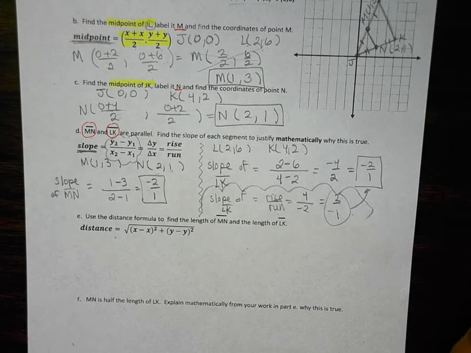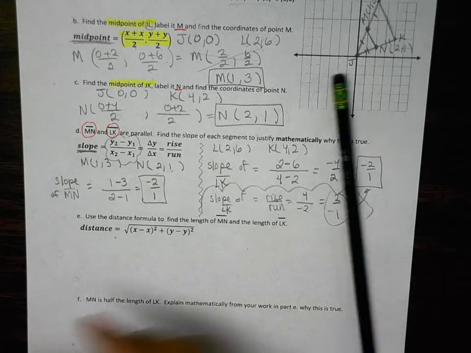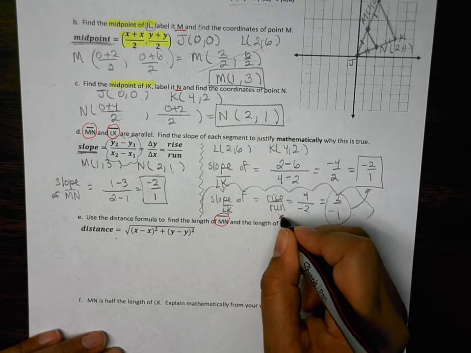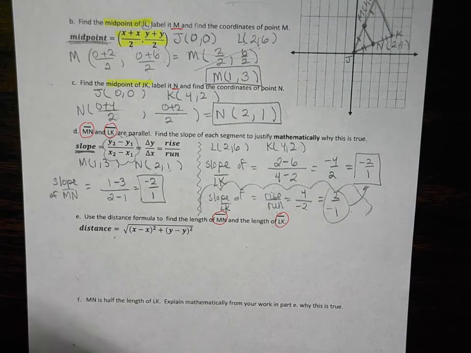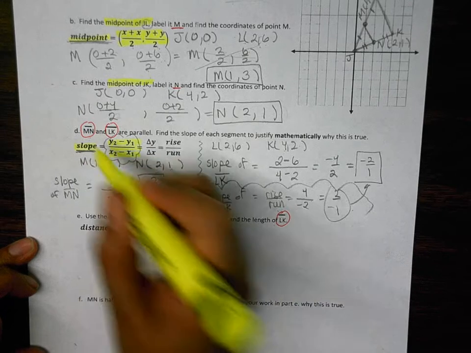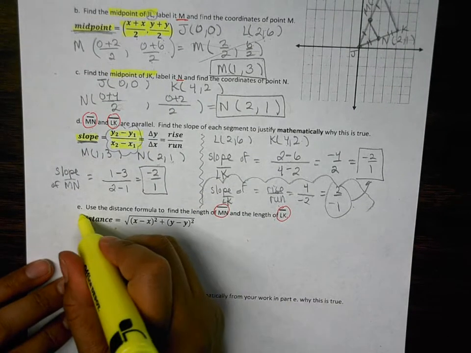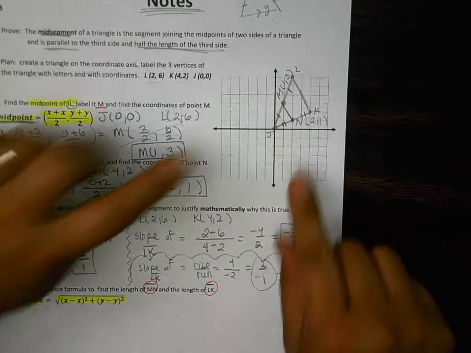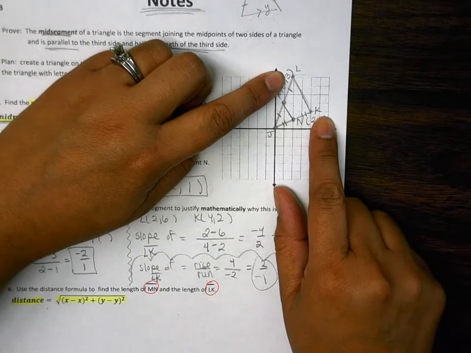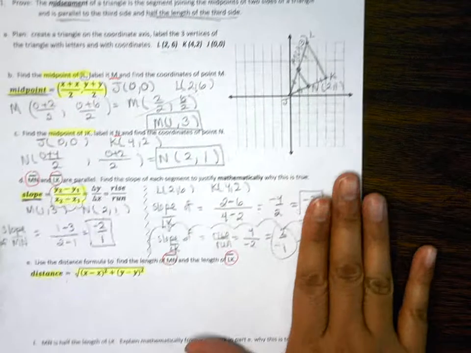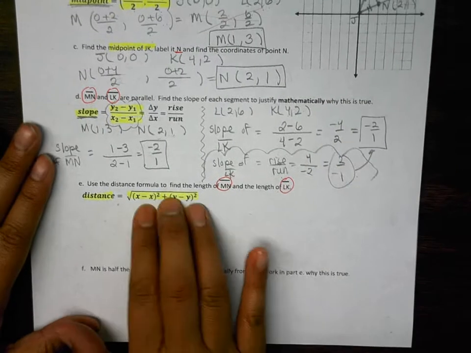All right. Next one, use the distance formula to find the length of MN and the length of LK. All right, what two segments are we using here? MN and LK. Do you guys see that? Okay, this time, I forgot to highlight this over here where we're using the slope formula. Which formula are we going to be using now? Distance. Why are we using the distance formula? To show that the mid segment is twice as big as the third side. The mid segment is twice as big as the base. That's what we're trying to prove now.